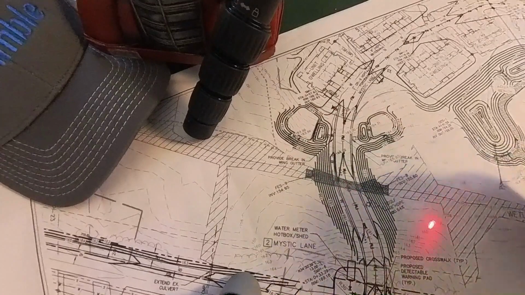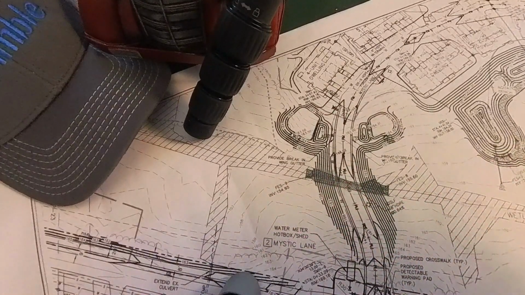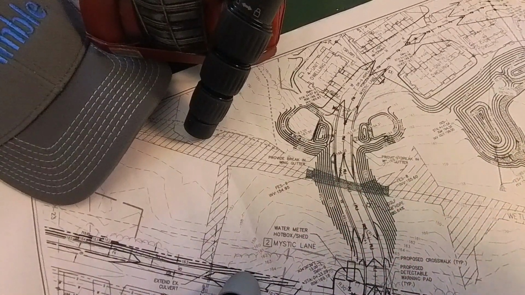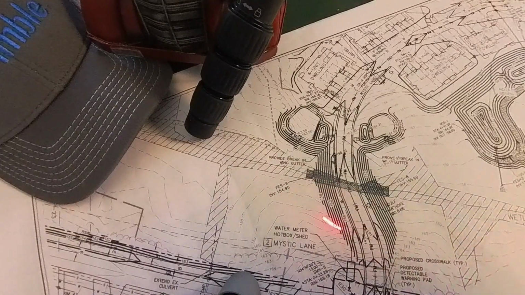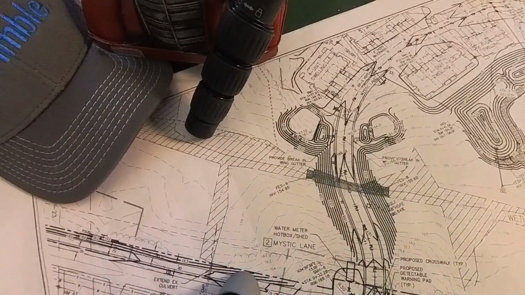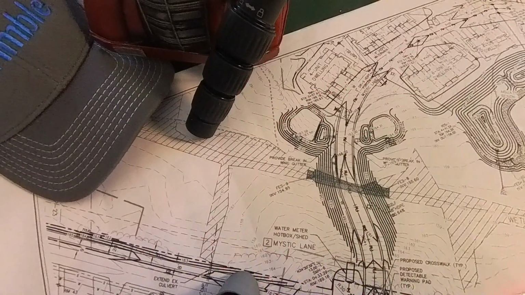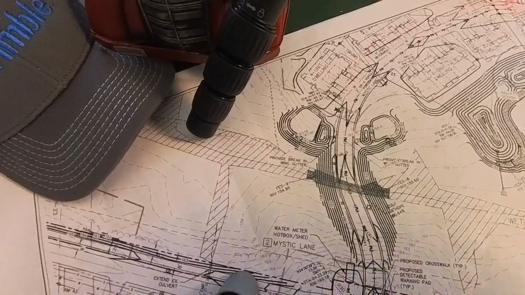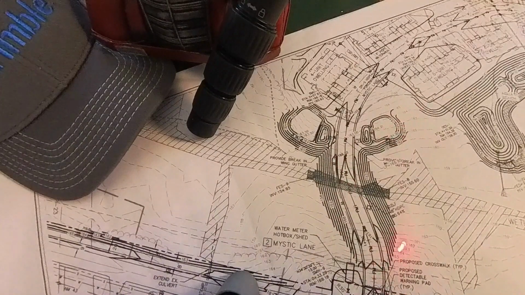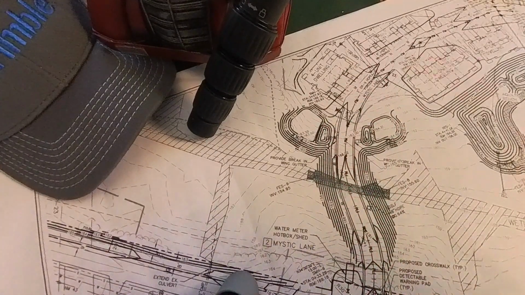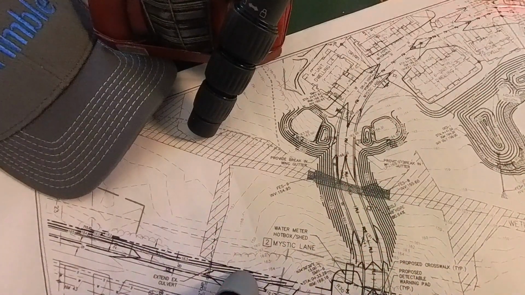We'll get into a little bit more. I think I covered quite a bit for today. Stay tuned, and we'll come back with another episode soon, and we'll get into more of these prints and what you're looking at. Right now, we just basically went over the gist, what we're looking at here, what retention ponds, curb lines, roads look like, dwellings, things like that.